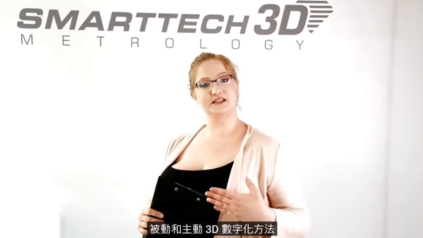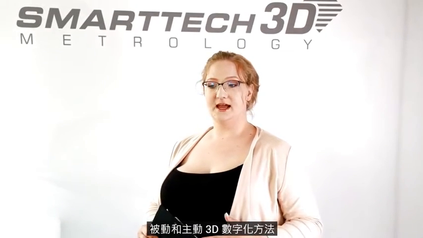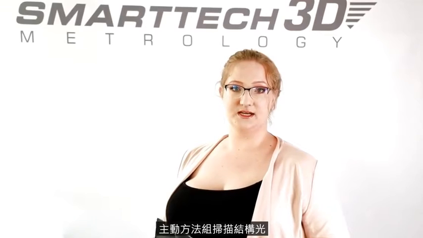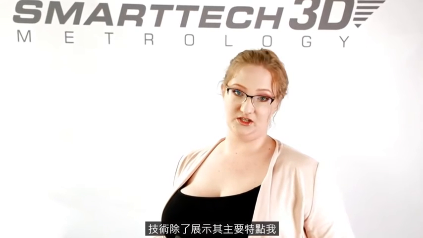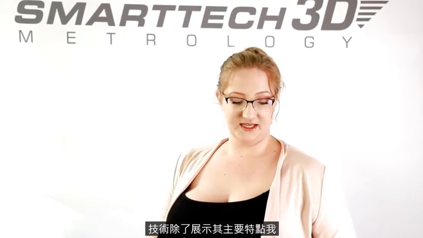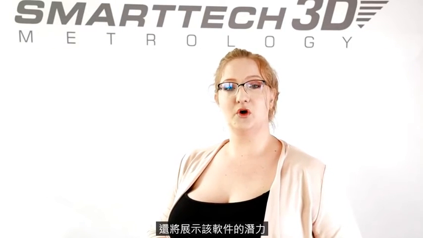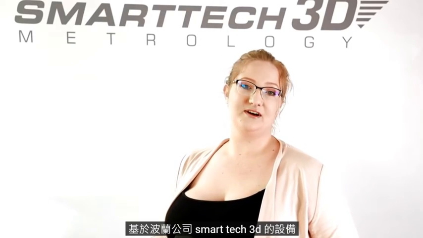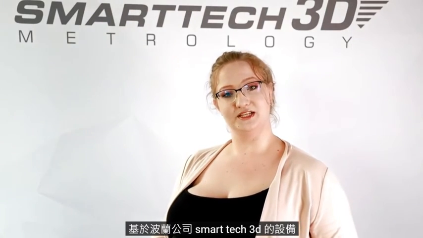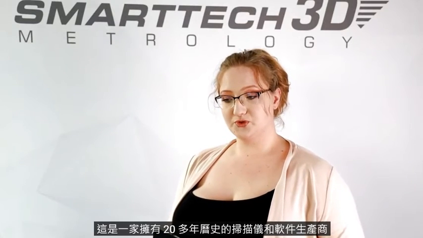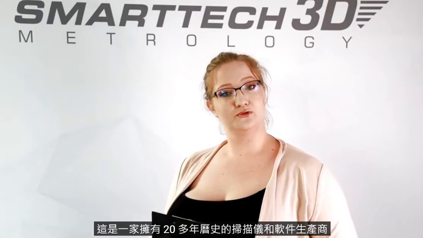Last time we got to know different passive and active 3D digitalization methods and their characteristic elements. Today I will focus on the last one from the active method groups, scanning with structural light technology. Besides presenting its main features, I will also show the potential of the software based on devices from the Polish company SmartTech3D, which is a producer of scanners and software with over 20 years of experience.